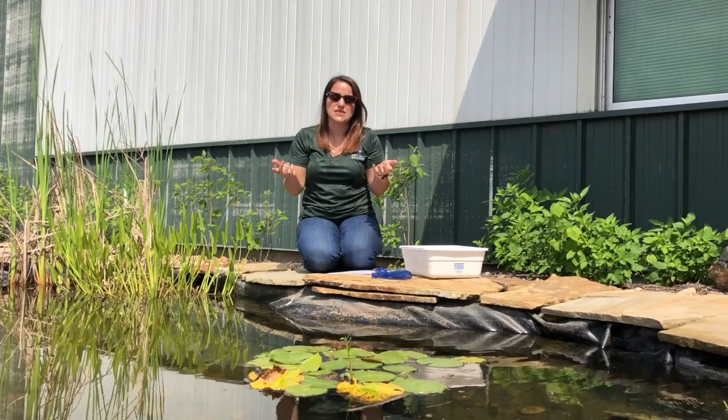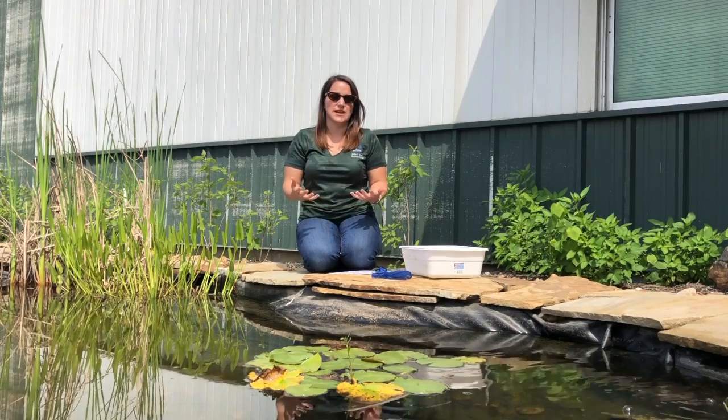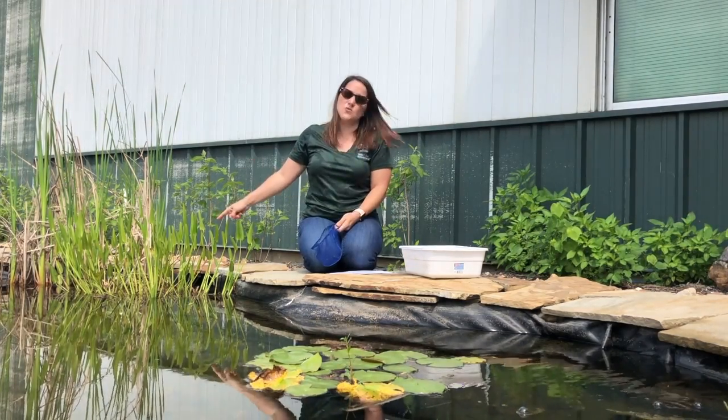So macro just means that we can see it with our eyes, and invertebrate means it's an animal without a spine. So what we're going to do is I'm going to take this net and I'm going to dip it in the water behind me.